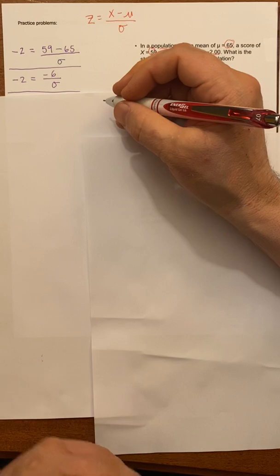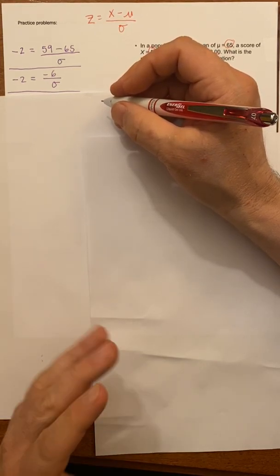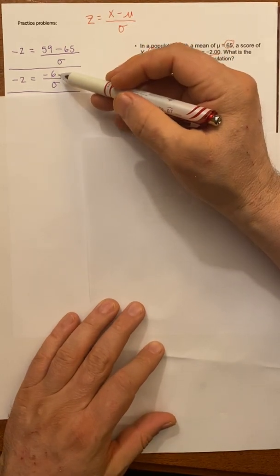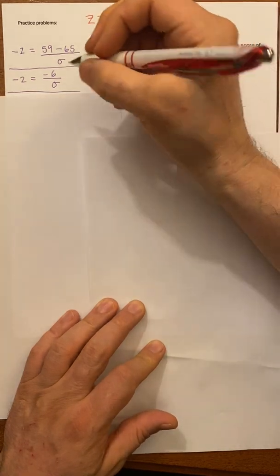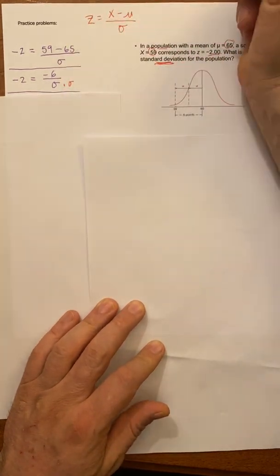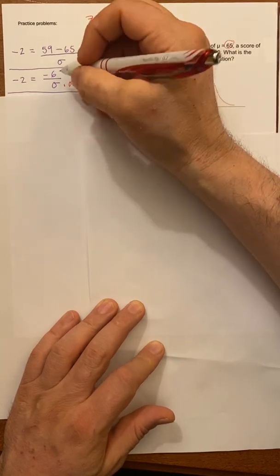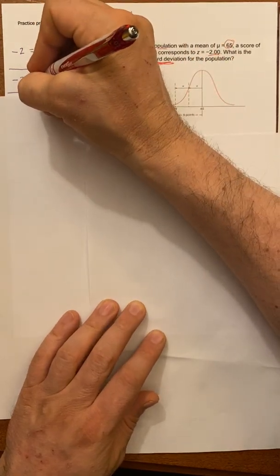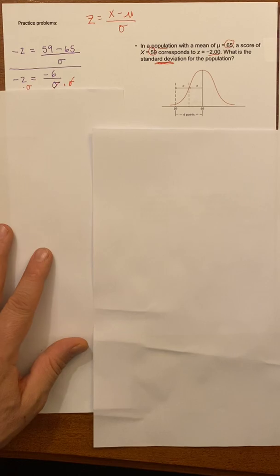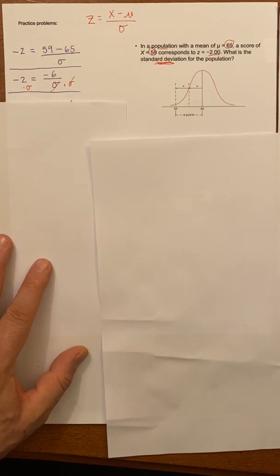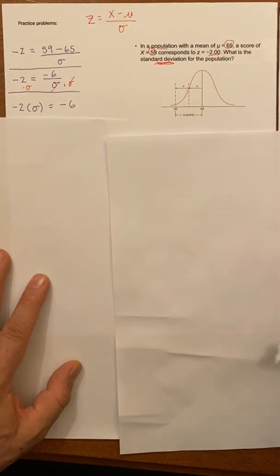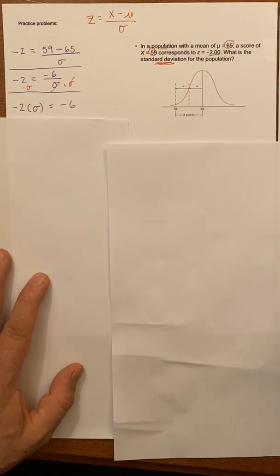The way I'm going to do that is by doing the exact operation that's going on presently, right? So right now, the standard deviation is part of a division problem. So to move it out of there, I'm going to multiply it out. When I do it on the right side of the equal sign, it cancels out on that side. I just need to also then put it in on the other side. So that when I go to write the equation now, it's going to look like this. -2 times that standard deviation equals -6. Remember that the goal here is to get that standard deviation by itself.